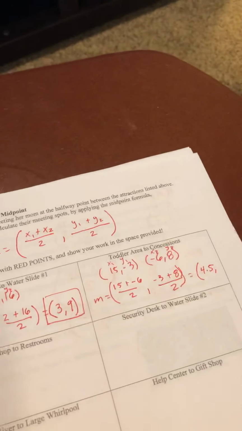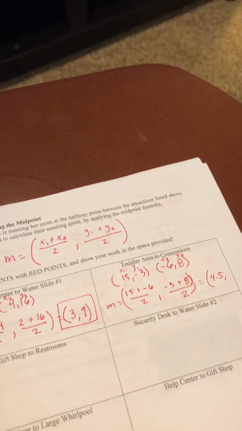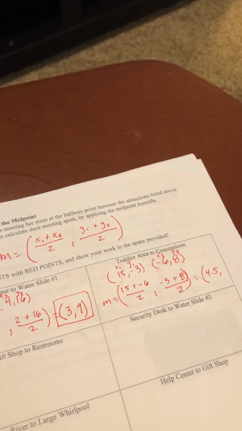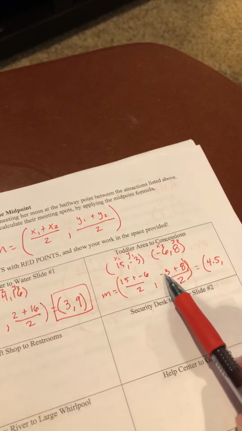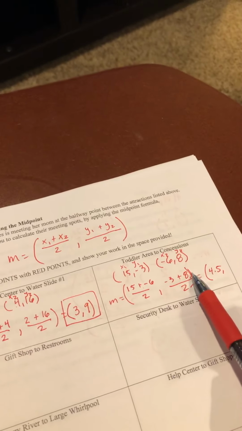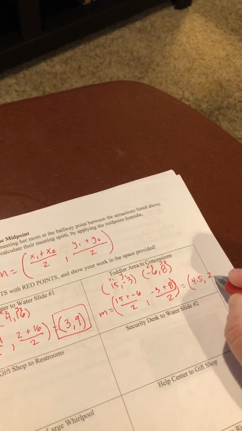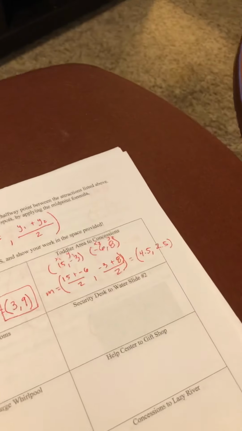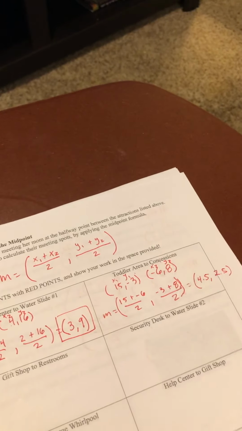And again, if they don't give you nice decimals, if they give you weird decimals, like, I don't know, 3.6275, let's just make it 3.6. Let's just round to the nearest tenth and make it easy on ourselves. Let's do the y coordinate. -3 plus 8 is 5. 5 divided by 2 is 2.5. So my ordered pair, or my midpoint between the toddler area and the concessions, is going to be 4.5, 2.5.